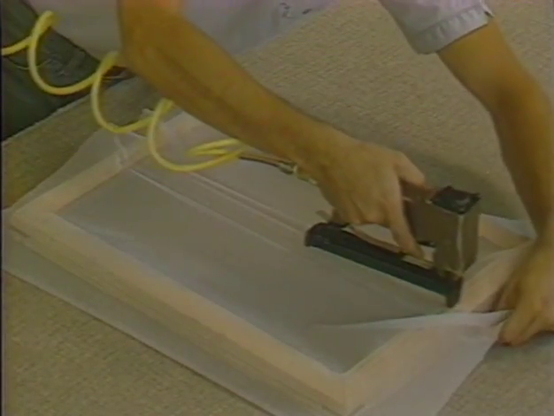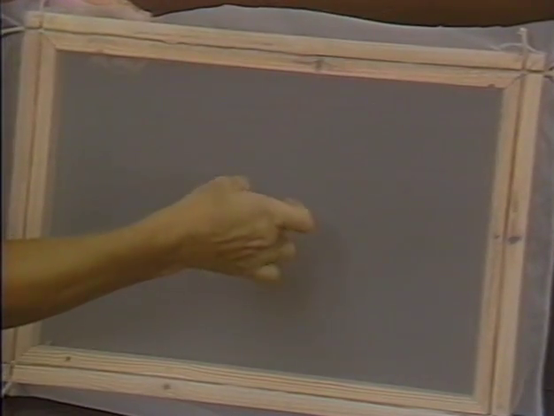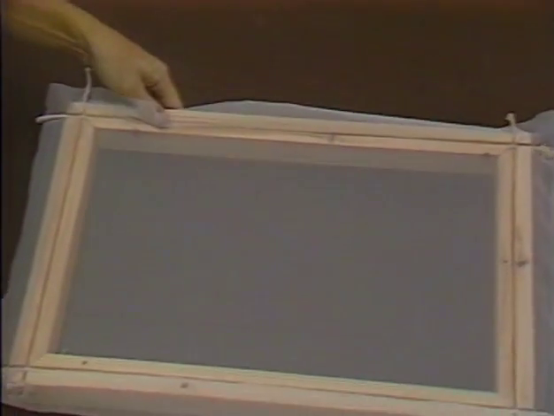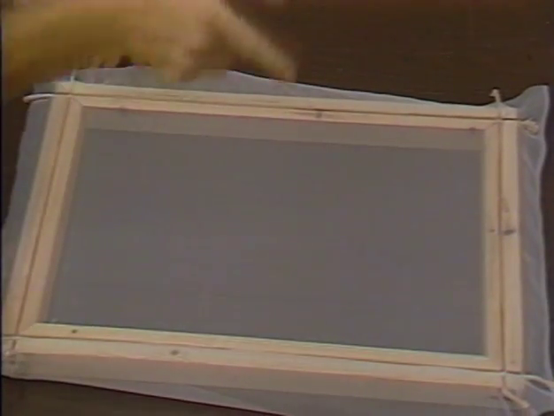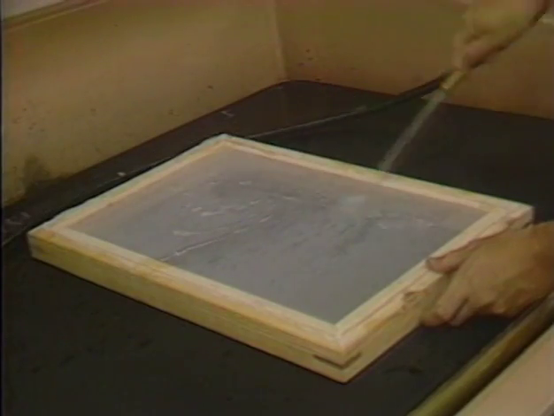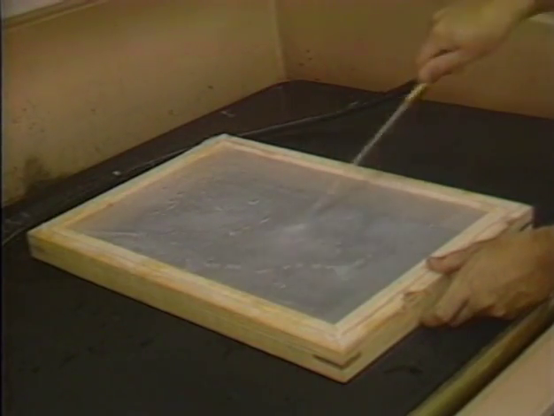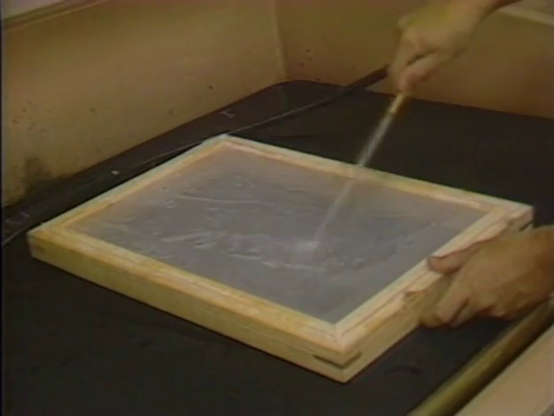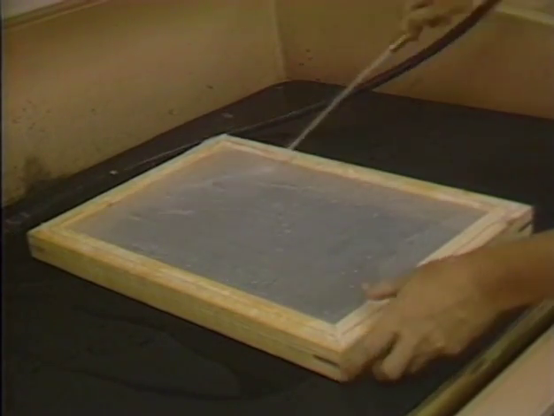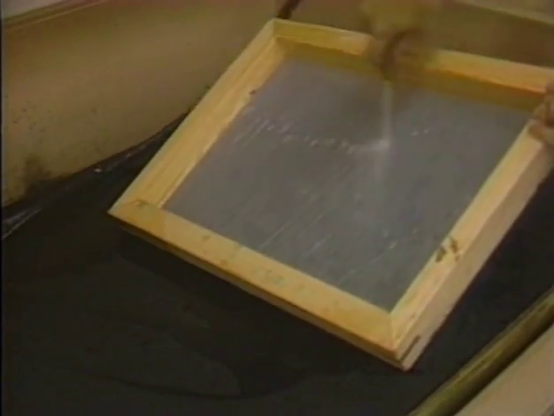The screen should be drumhead tight without warps or tears in order to ensure good reproduction. Quality printing cannot be produced through a loose or defective screen. Fabrics must be cleaned and degreased before adhering the stencil. Some synthetic fabrics also need special treatment to help the fibers hold the stencil.